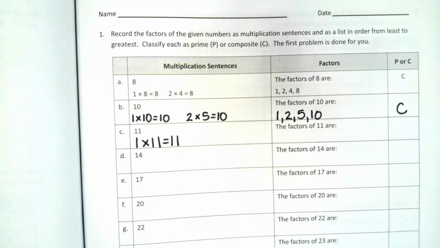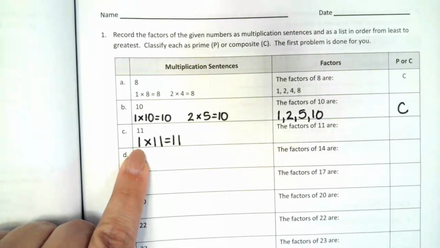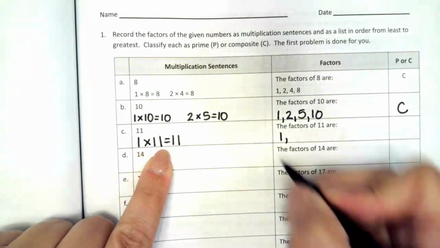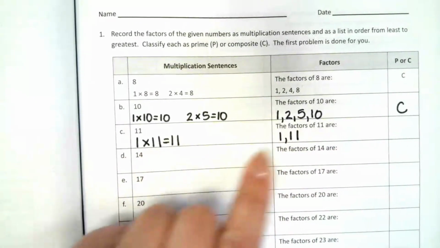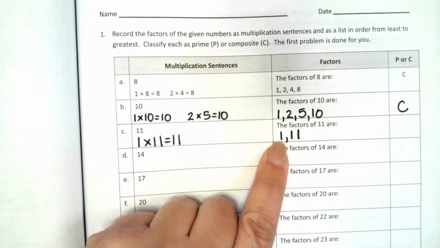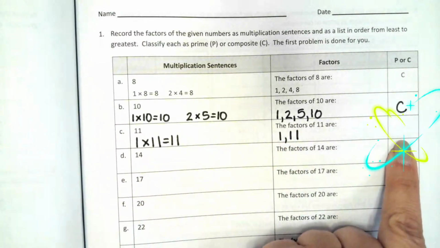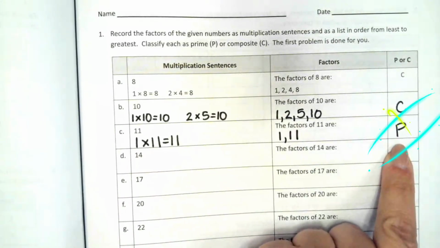There aren't any other ones. So let's list our factors in order. The lowest is 1, and the next one is 11. And that's it, just 2 factors. If there's only 2 factors, 1 and itself, is that prime or composite? It is prime. Put a P for prime.